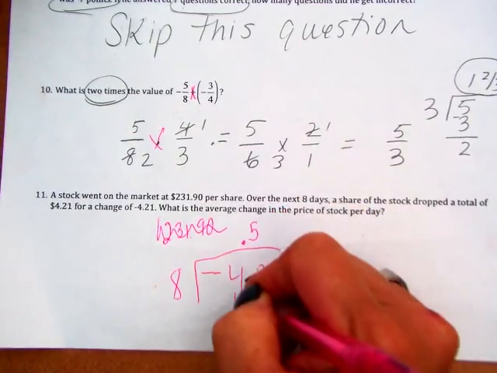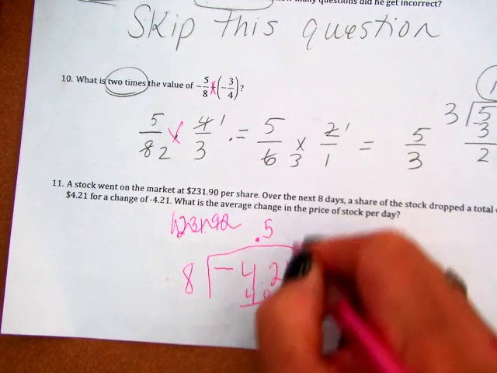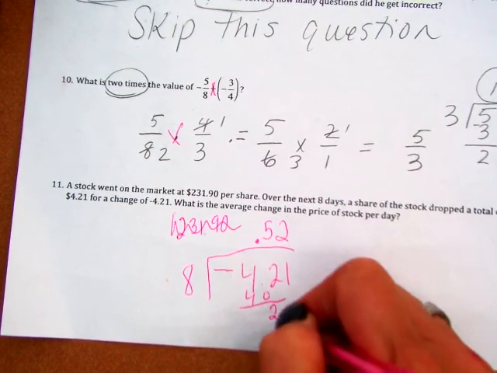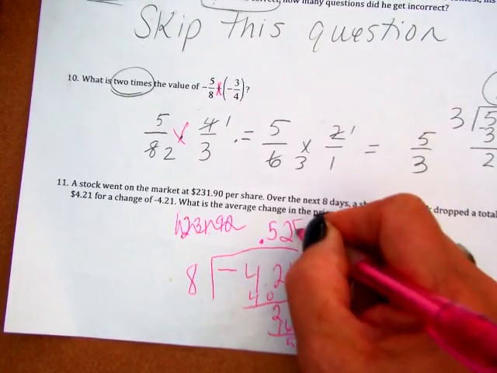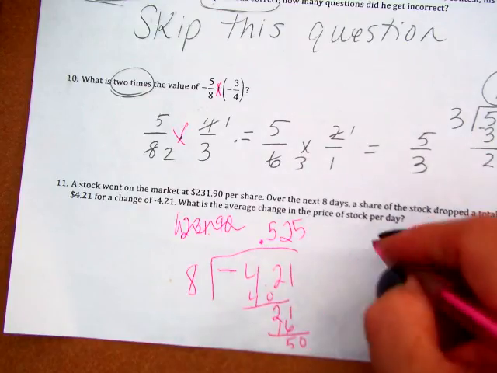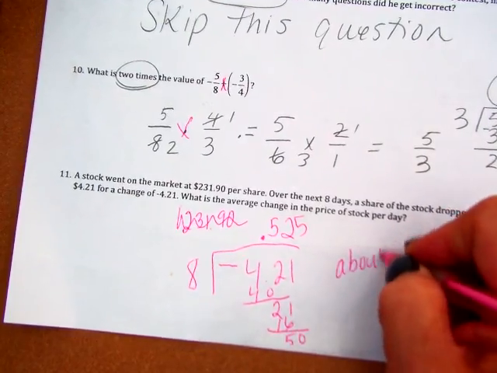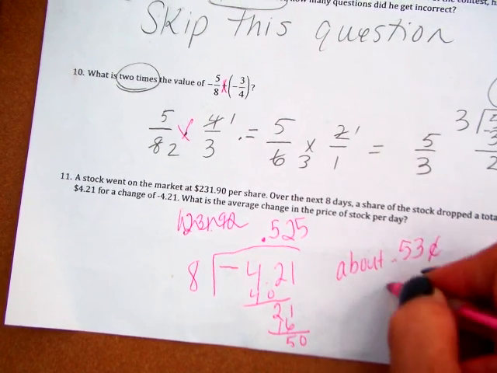So you need to divide it out, and you are welcome to stop right here. Once I get to this, because we're talking cents or money, and you can't really round money past this amount, and since we're talking cents, it would be about 53 cents change daily.